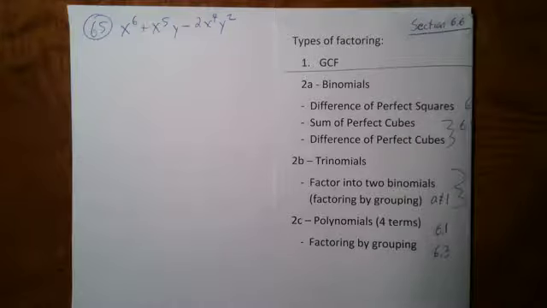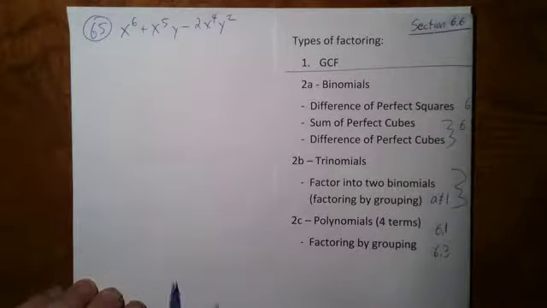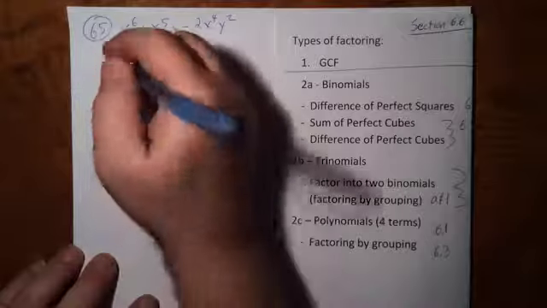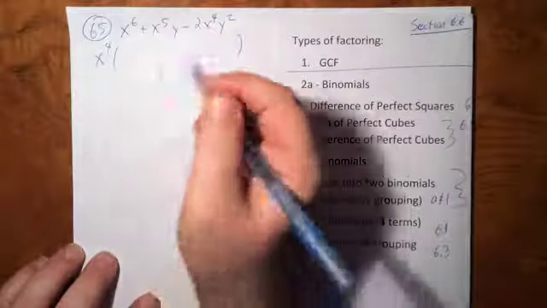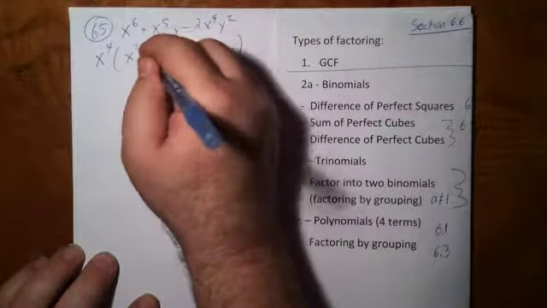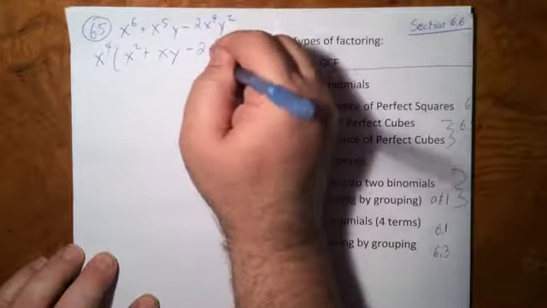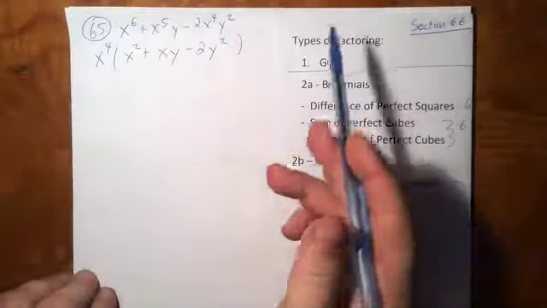So I see where this question is going, and once we factor out the greatest common factor, I did go over a question like this earlier, I believe in section 6.2 or 6.3, but it's worth showing one more again to kind of reinforce the basic ideas here. So again, we're going to look for the greatest common factor, and because we have x to the 6th, x to the 5th, and x to the 4th, the greatest common factor is going to be x to the 4th. So once we factor that out, we get x squared plus xy minus 2y squared. So when we look at this, how do we factor it?